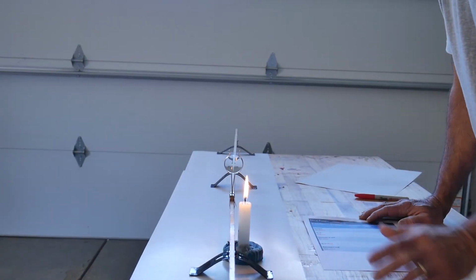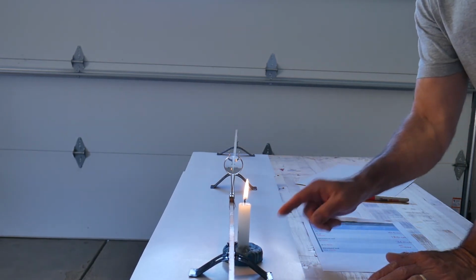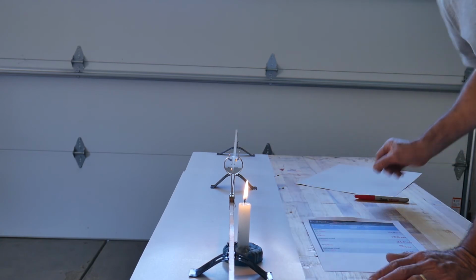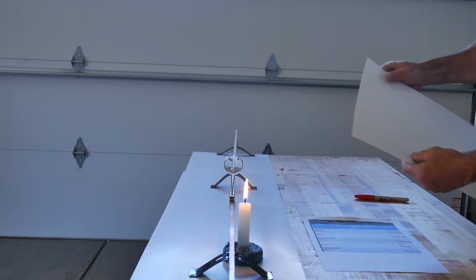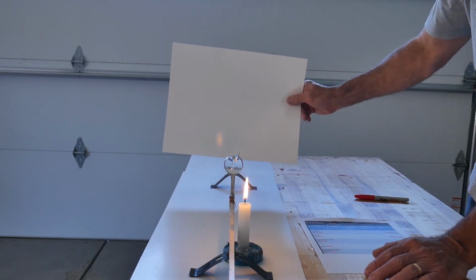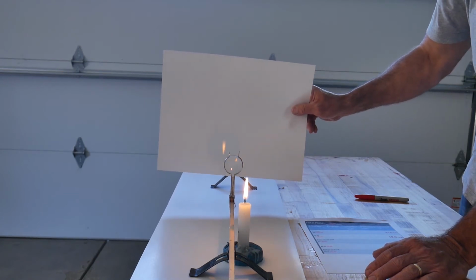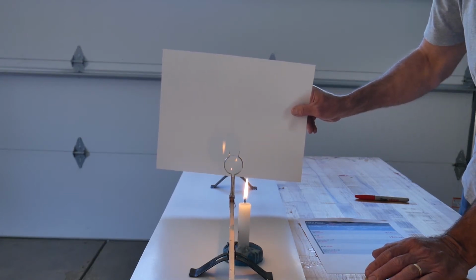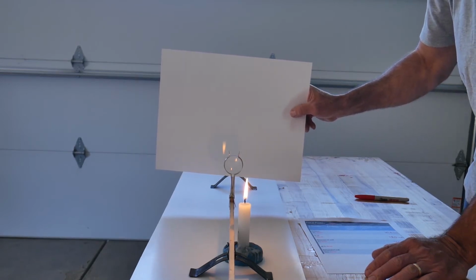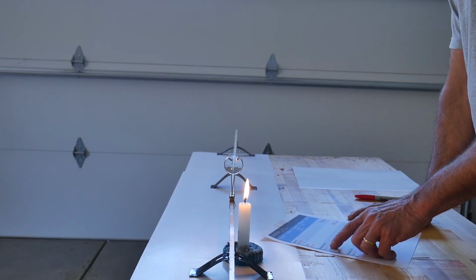And remember with the mirrors, when we were at C, which is equivalent to 2F, the image formed right at the center of curvature. Well, here, the image should form right at twice the focal point. So we're at 18 centimeters there. If I bring my screen right up to 18 centimeters, there it is. Inverted, same size, all the same properties of the real images we noticed with mirrors is now happening with the lens.